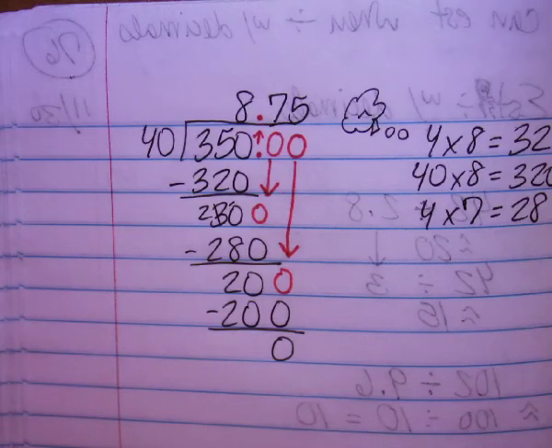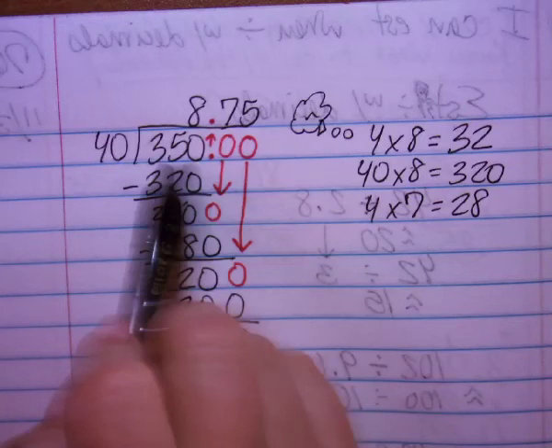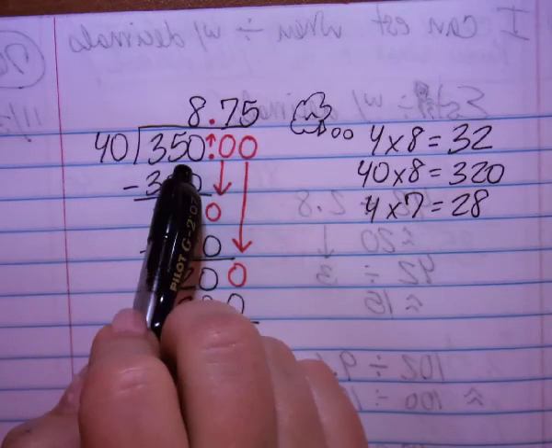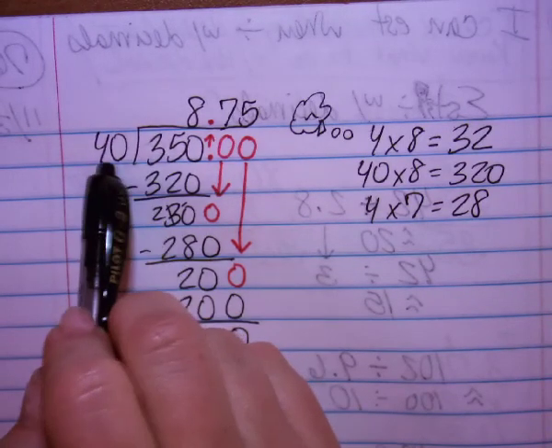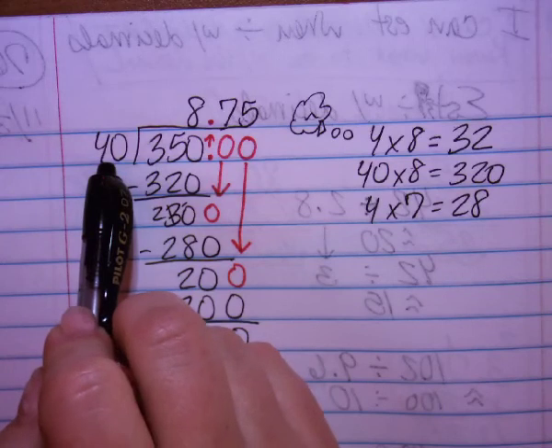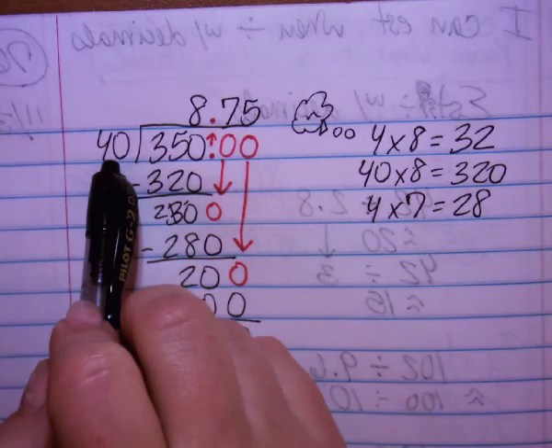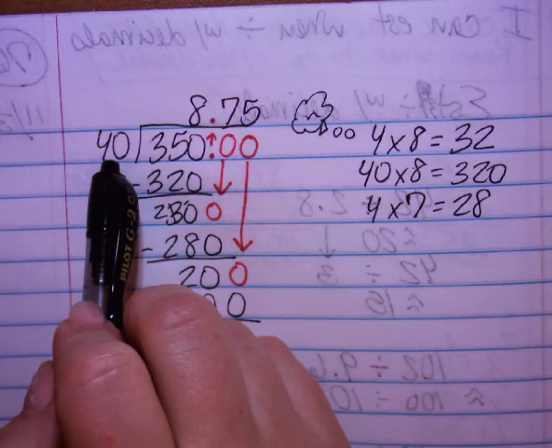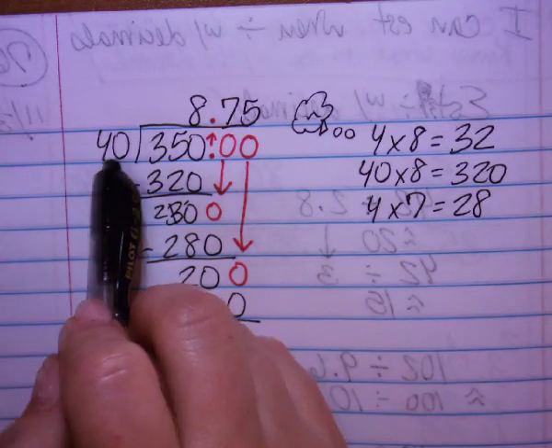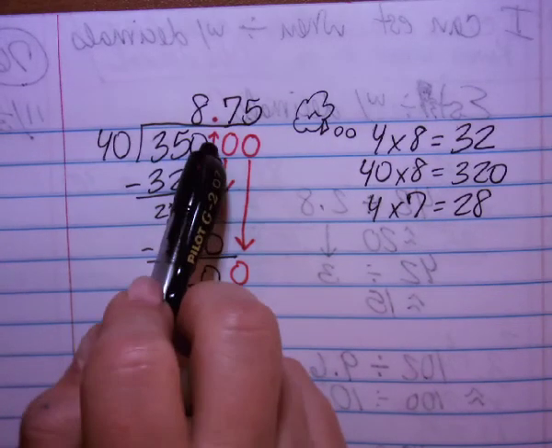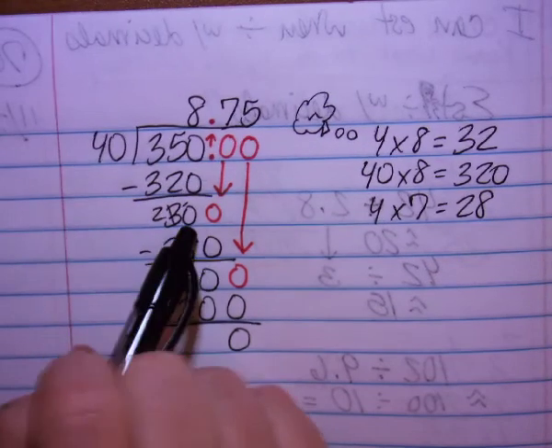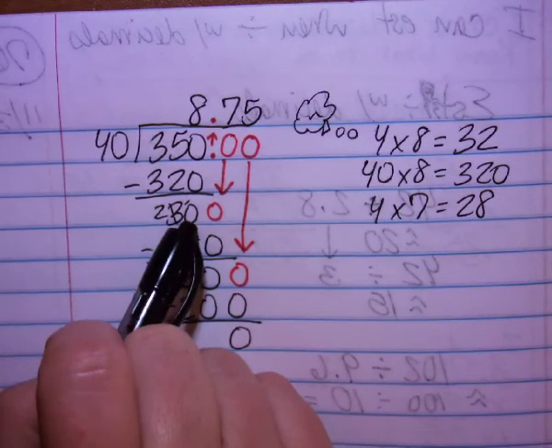So let's think about this problem. Does it make any sense? If I have $350 and I'm trying to split it up into 40 different groups, how much is each group going to get? Okay, well, I know that 40 times 8 would be about 320. So a little more than 8, yeah, that makes sense to me, that would be the answer.